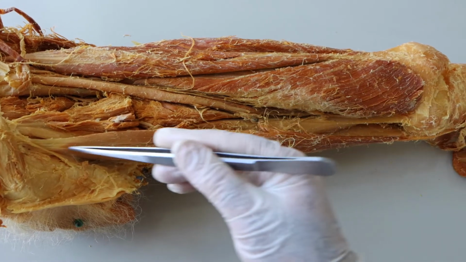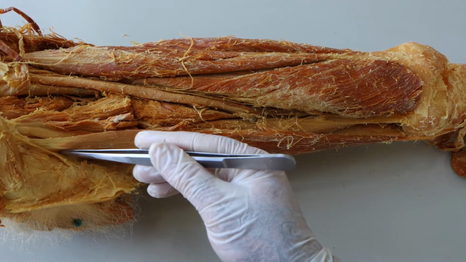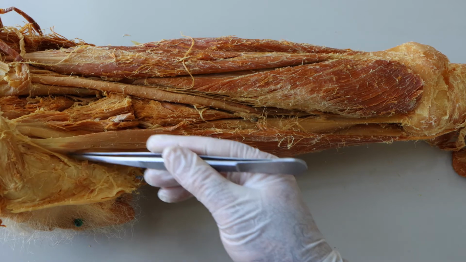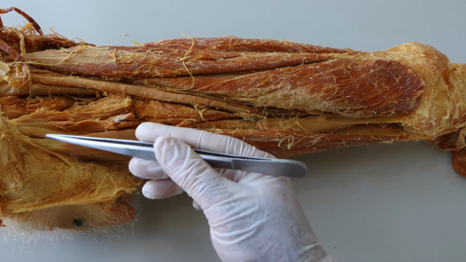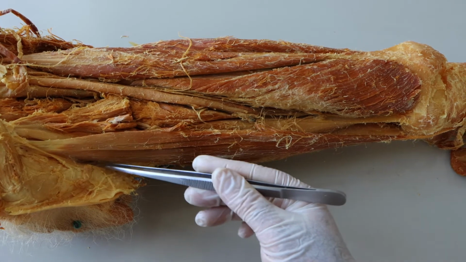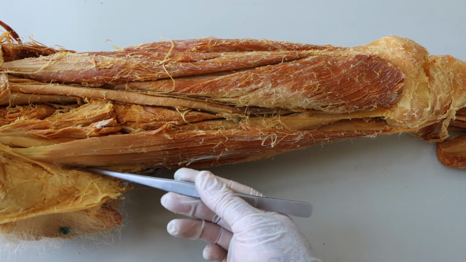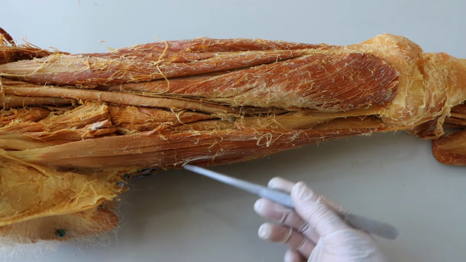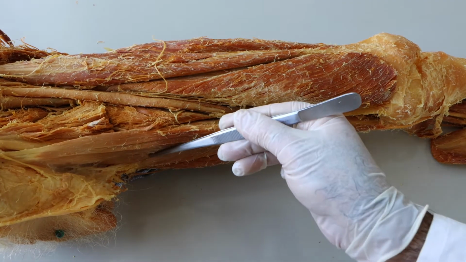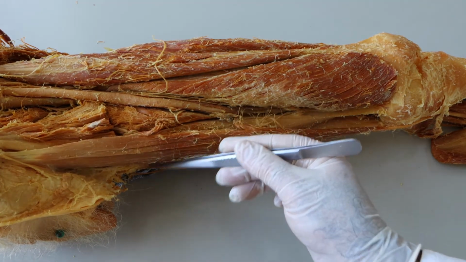The gracilis originates from the inferior ramus of the pubic bone here, and also medially from the origin of the adductor magnus, which I will talk about in a while.